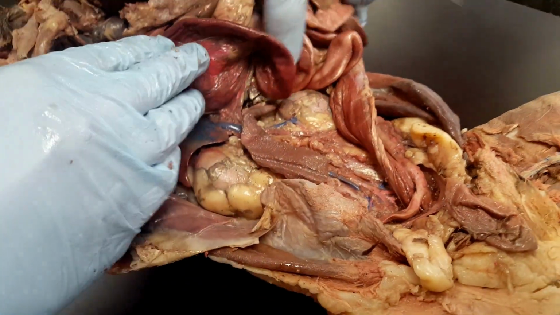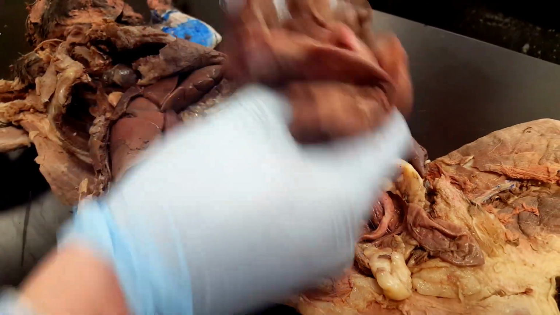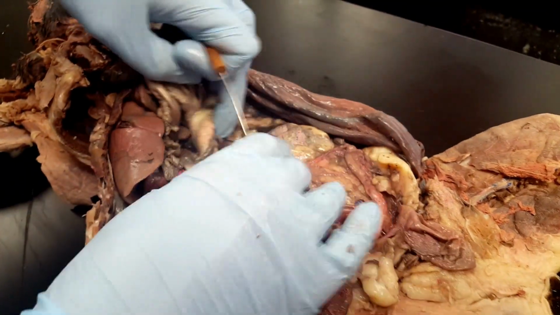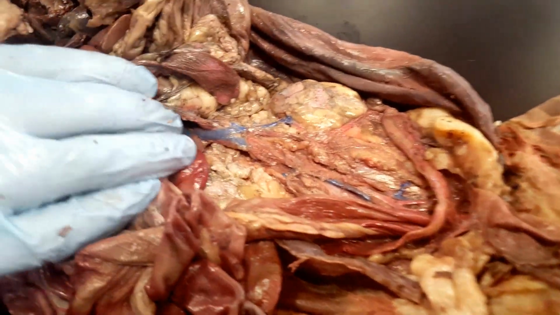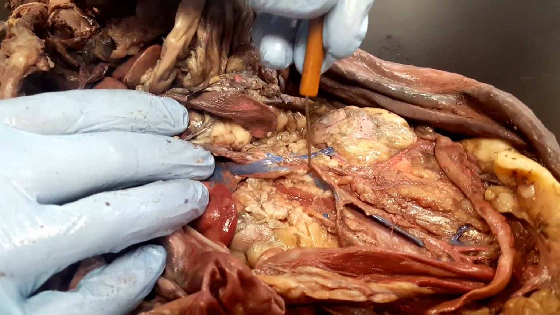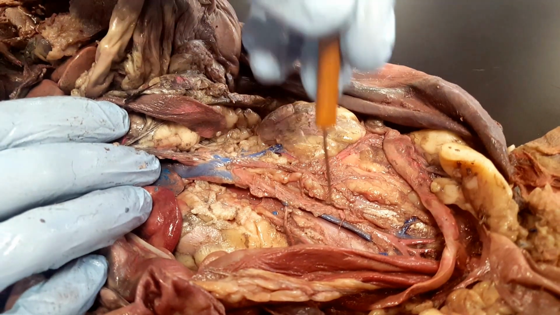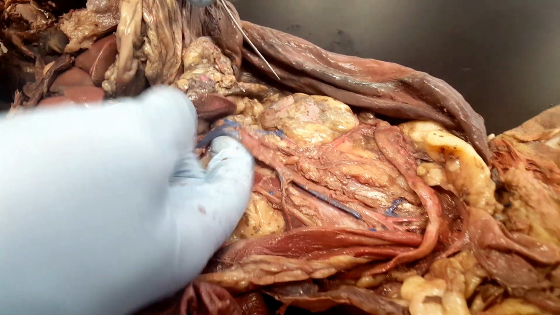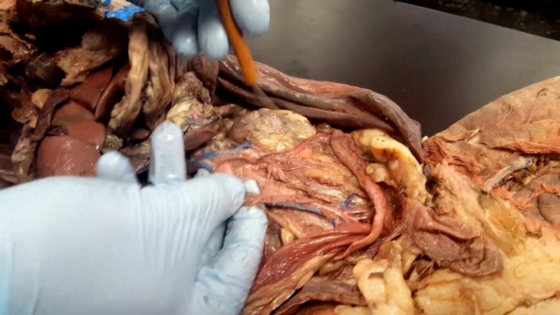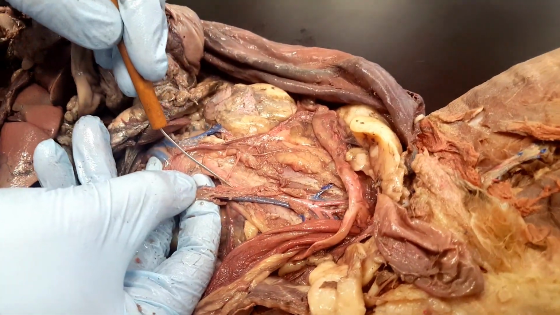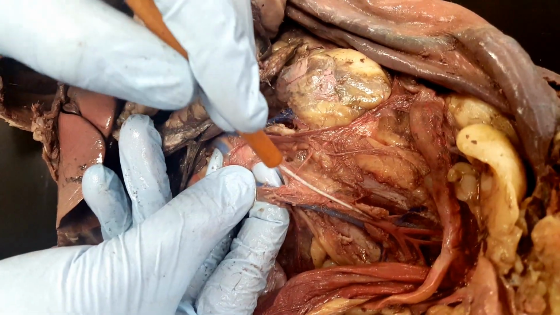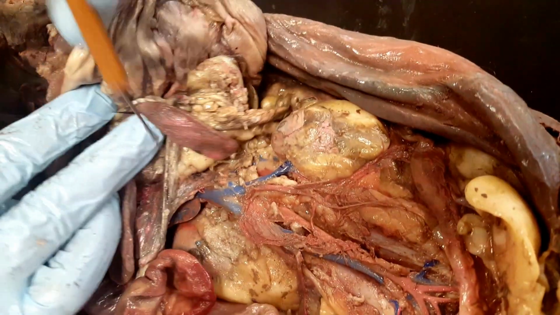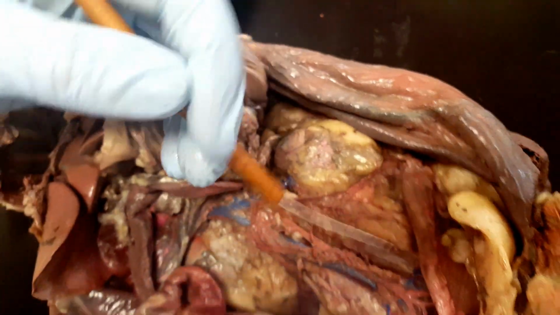Then if we look at some of the blood vessels you need to know, we have the inferior vena cava here in blue, and we can follow that all the way down the length of the cat. Then below that is the abdominal aorta in pink, and we can also follow that all the way across the whole abdominal cavity.